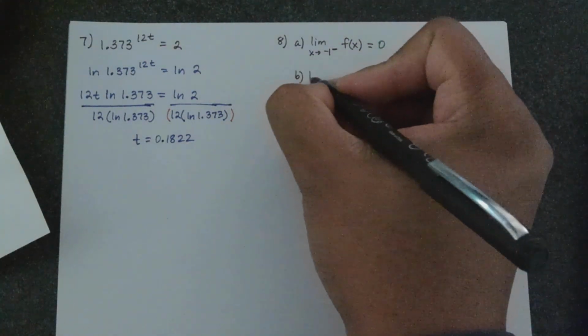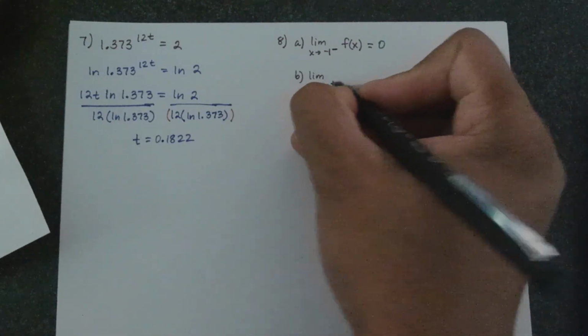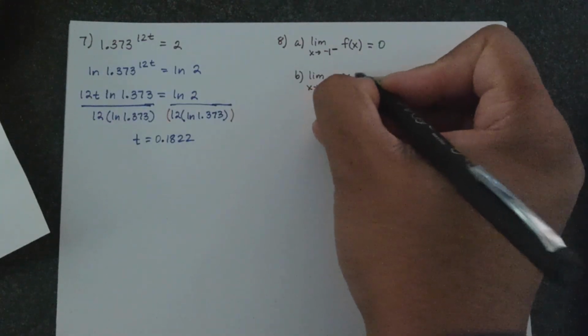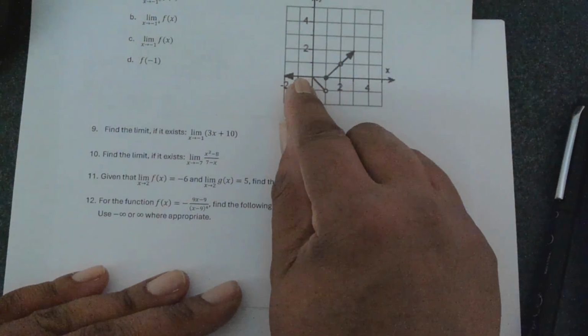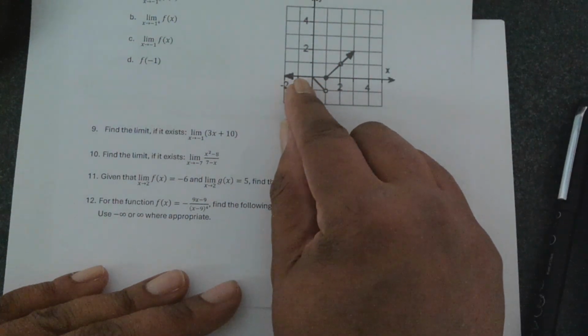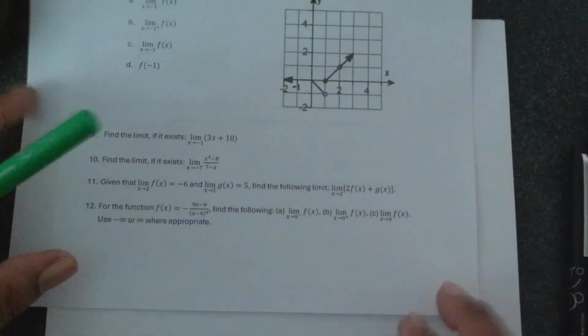Part B, the limit as x approaches -1 from the right of f of x. So as we come from the right of -1, we're getting closer and closer to what y value? 0. Again, 0. Okay.